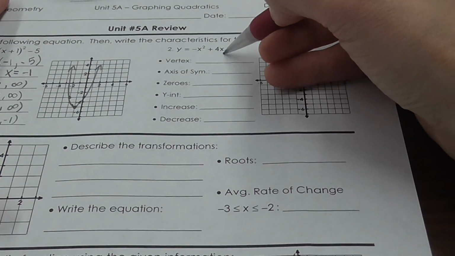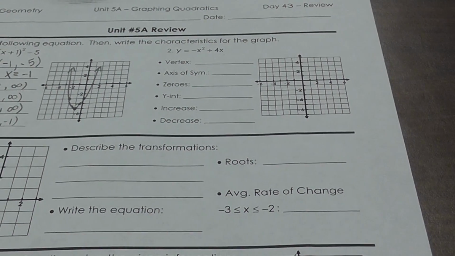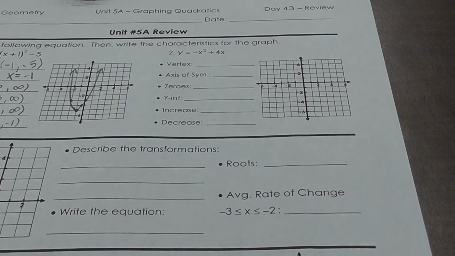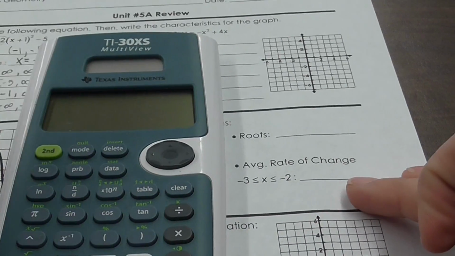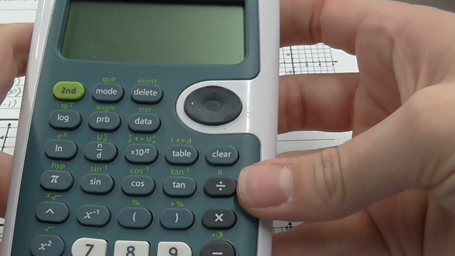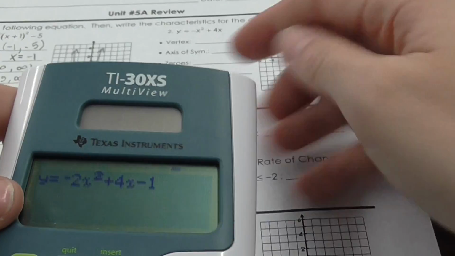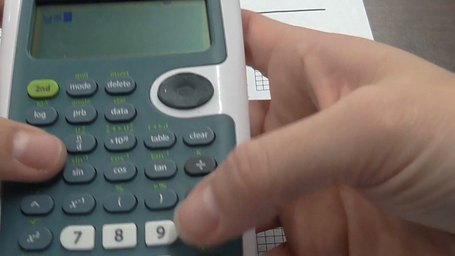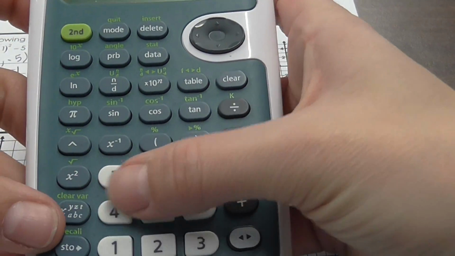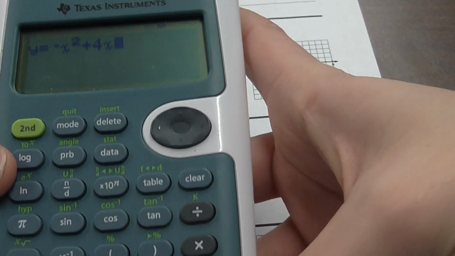The vertex of this one we still need to find. The best method, I think, for finding these things is using the table function in your graphing calculator. So on my calculator, first I'm going to turn it on, and I'm going to hit the table function. I'm going to plug this equation into my calculator. So we'll clear that out, and we're going to do -x squared plus 4x. And double check that is right.